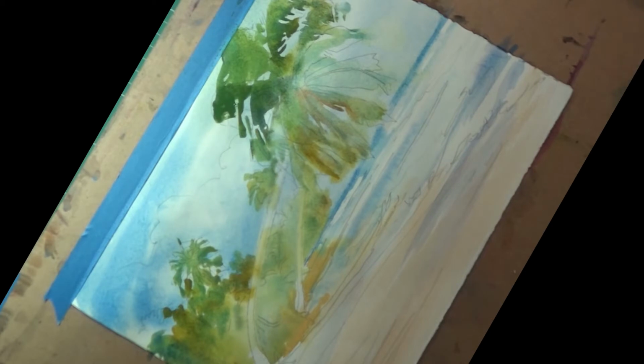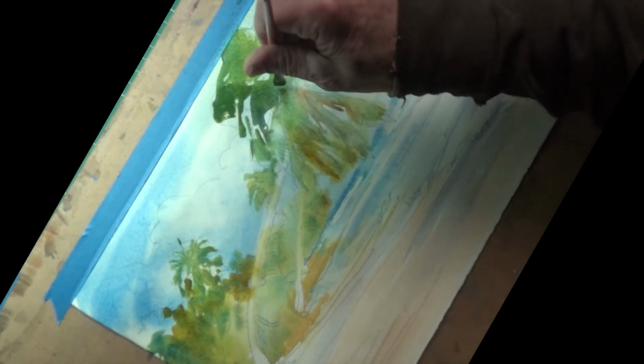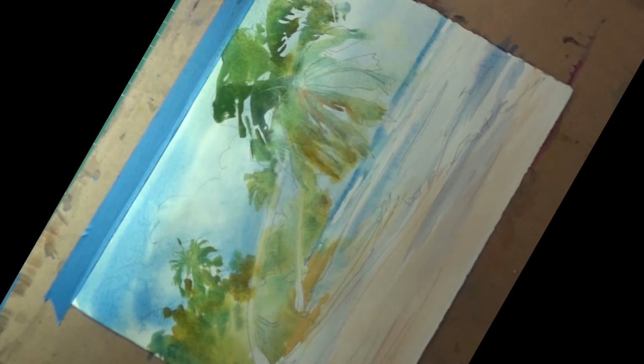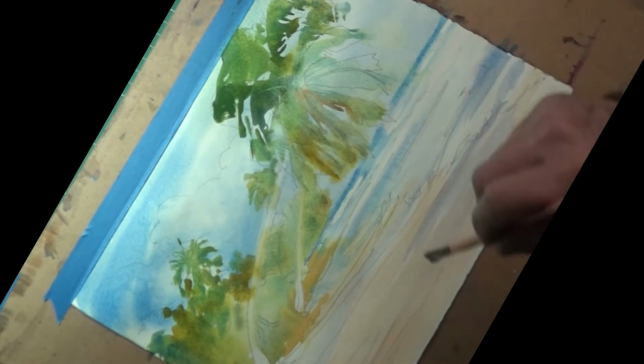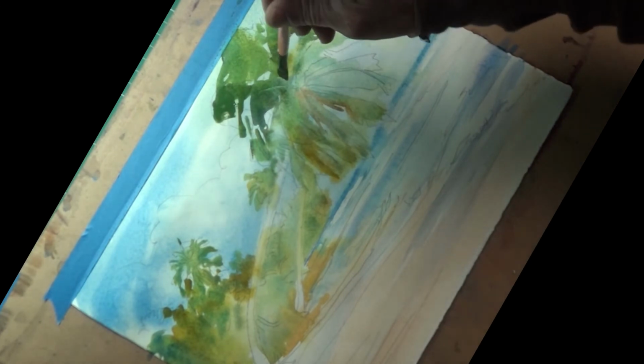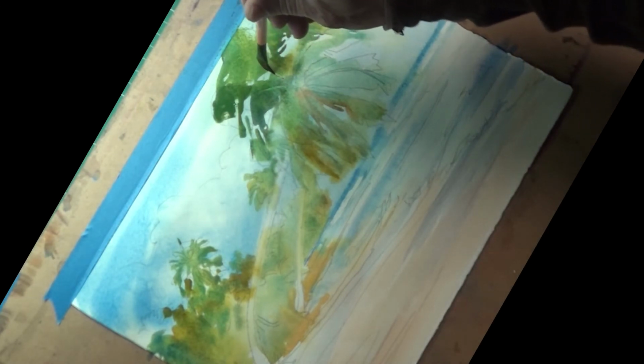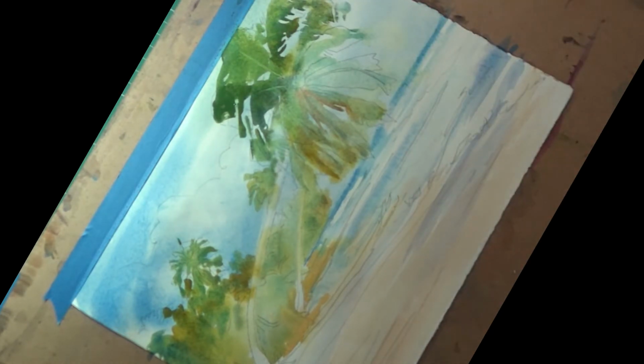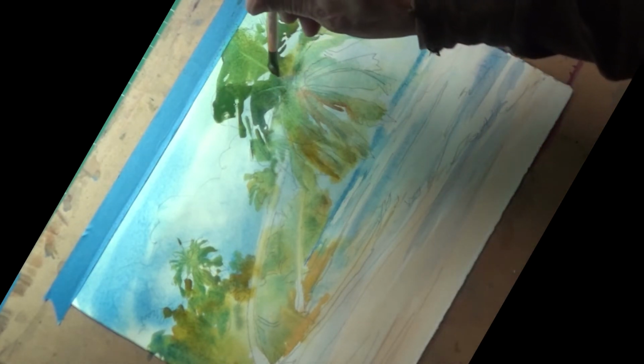Okay, so it's now time to get some definition, I think, in some of these. I'm going to take my small flat brush here, get some clear water, and take a look at maybe pulling out. Now, what I'm really doing is, as the fronds grow, usually the stems of these things are a little bit lighter. So let's make a thin line coming up, a little bit of water, and keep my head out of here, just my brush in here.